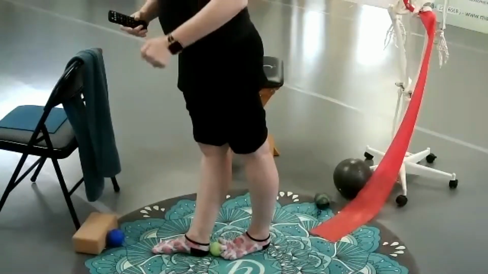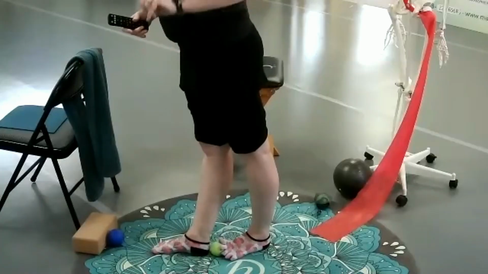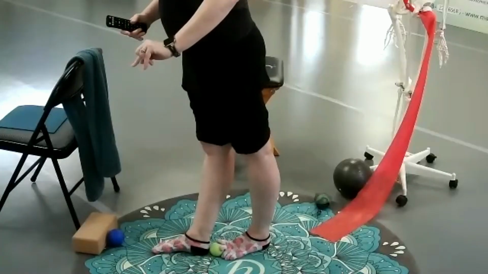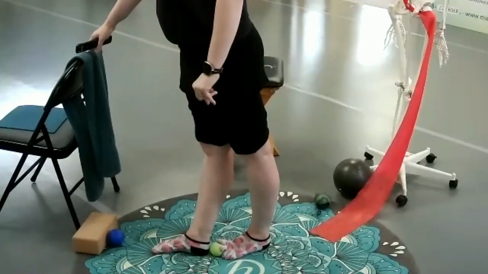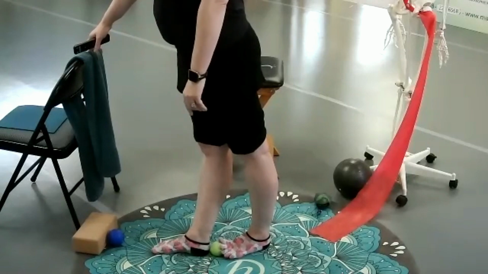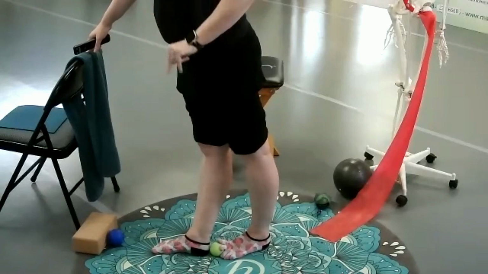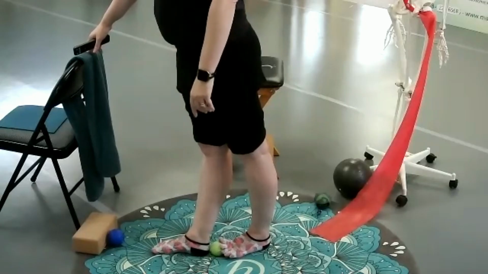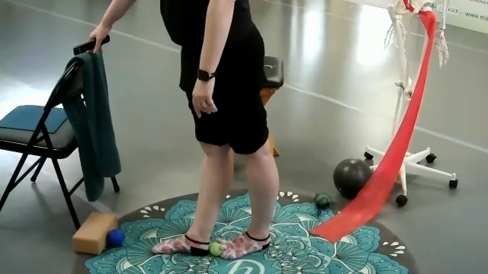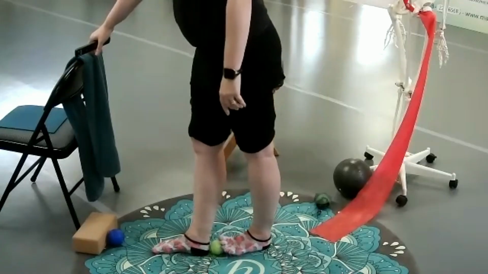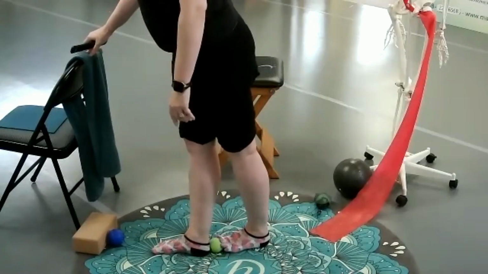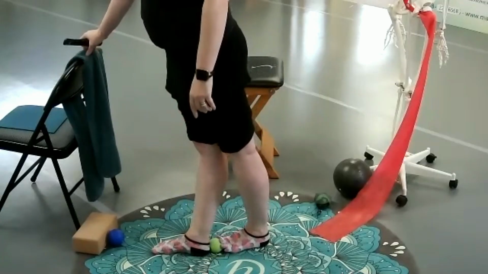Now, like you're pushing onto a button, you're going to push that big toe down into the ball and then relax. And push the big toe down and relax. One more time. Push the big toe down and relax. Now we're going to shift to get the 3 middle toes on the ball.